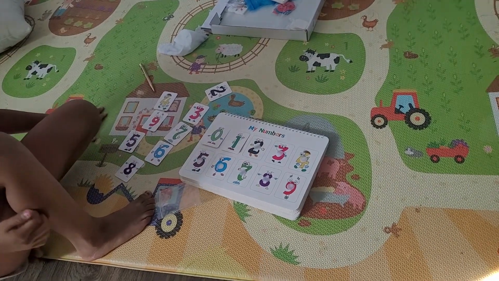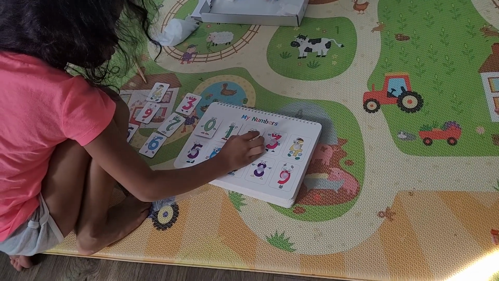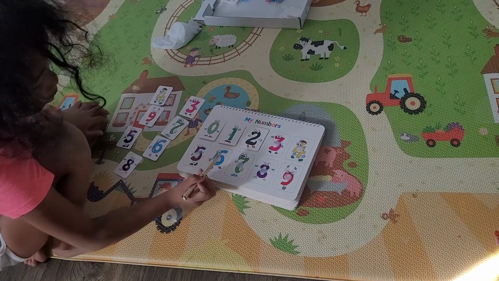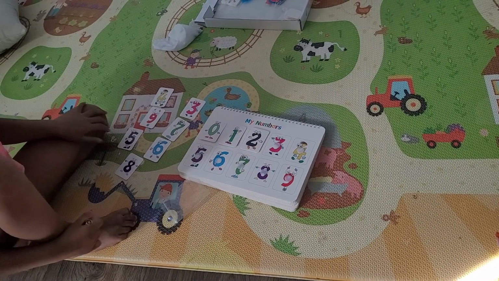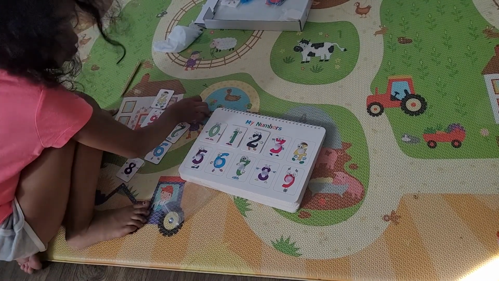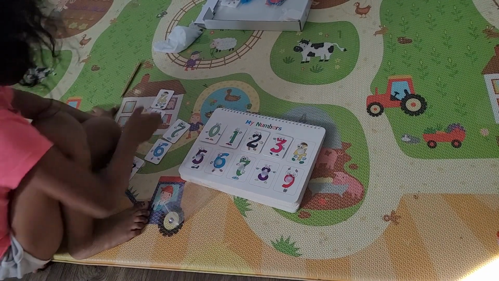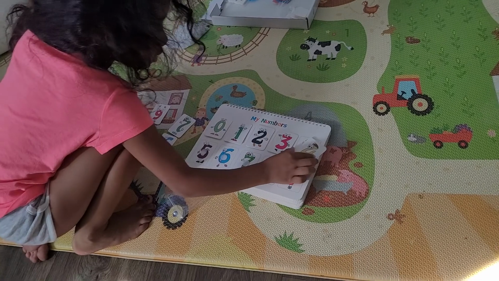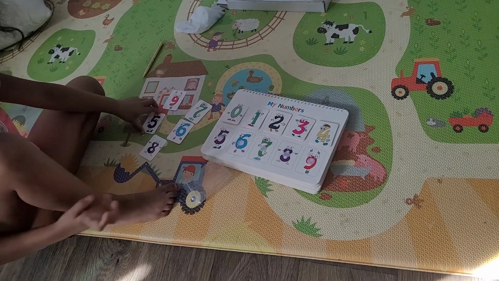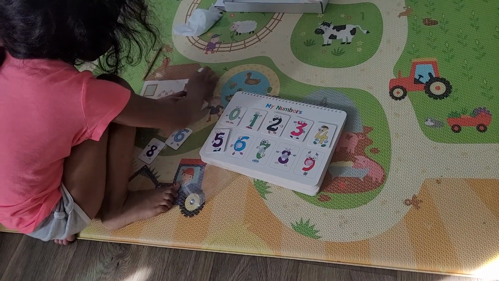What's next now? What's next? It's 2. 2. Next. So if we get to here, we're gonna do another activity. So what's next? Oh, it's 3. So what else? 4. I know that one. What's next? 5. So switch it out.